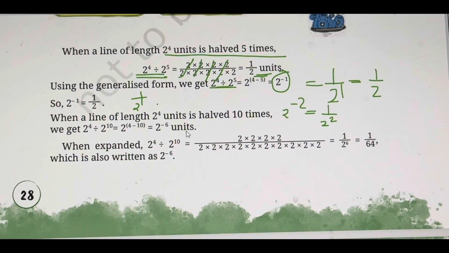Now here it is halved 10 times. So it is 2 raised to 4 divided by 2 raised to 10. What will you do? 4 minus 10 is minus 6. 2, 4 times, 2, 10 times.